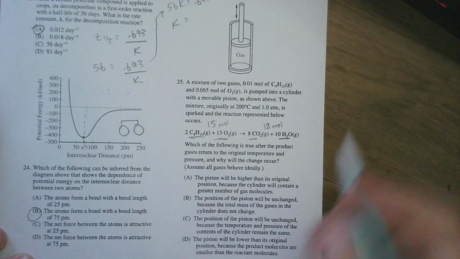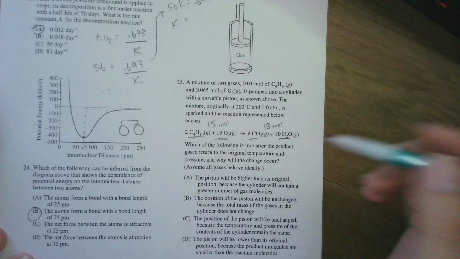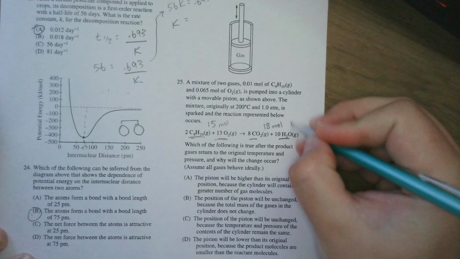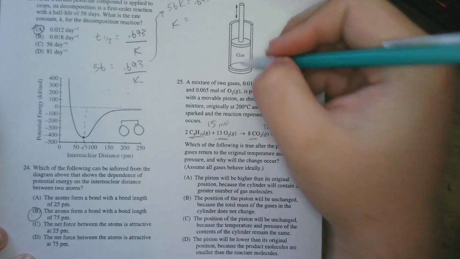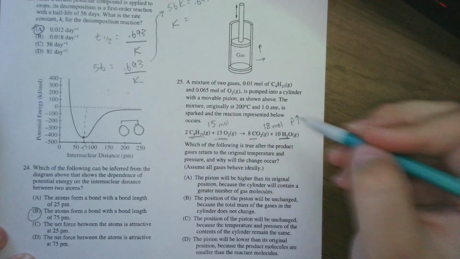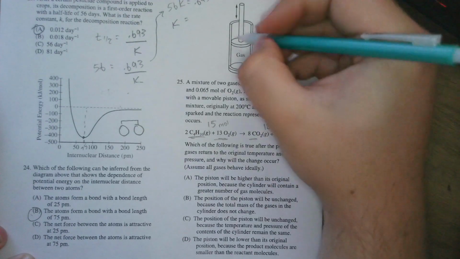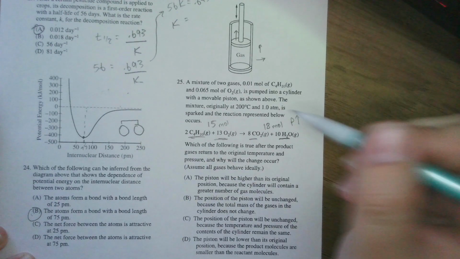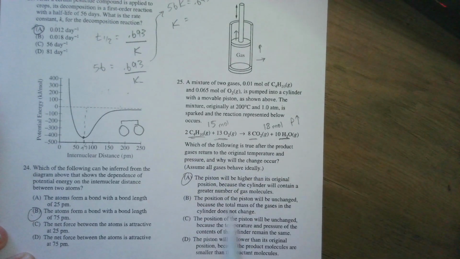Answer here is like, what will be the cause of that, or what will affect that? So this will have a higher pressure, which means the gases are pushing more on the sides of their container afterwards, which means because this piston can move, it's going to be pushed a little bit up by that increase in pressure, which is answer choice A. The piston will be higher than its original position because the cylinder will contain a greater number of gas molecules.